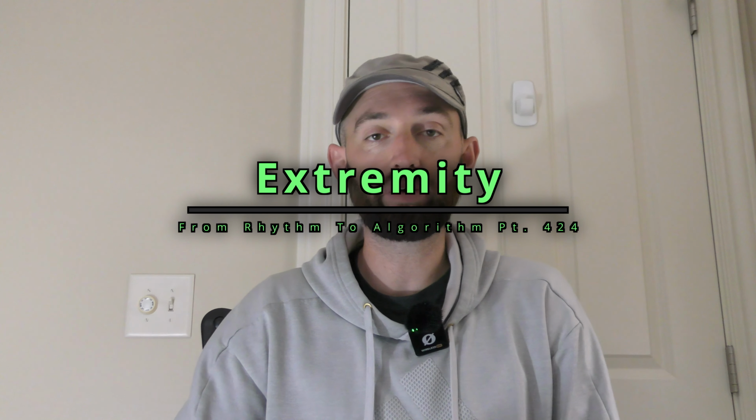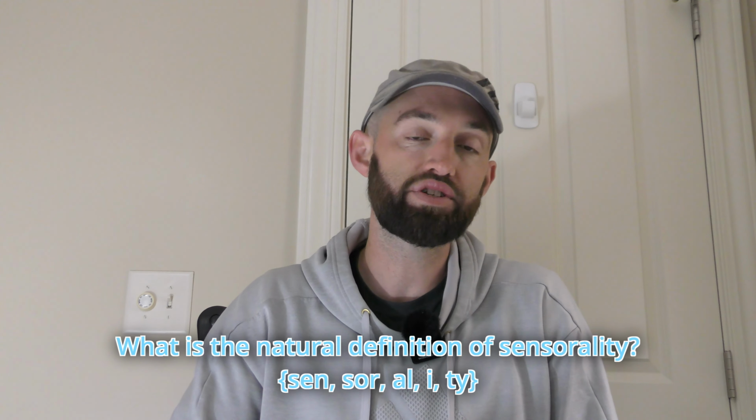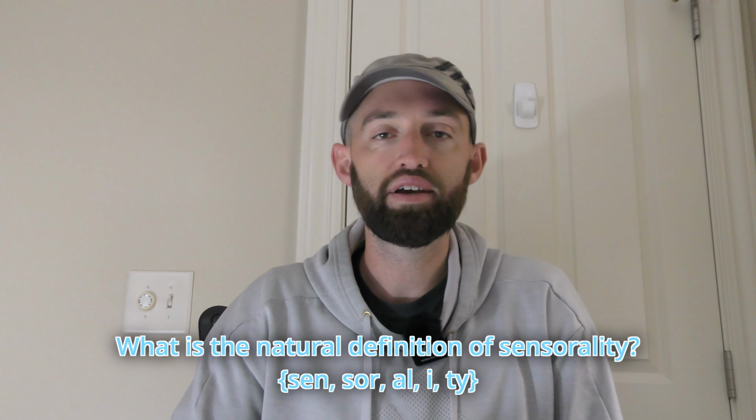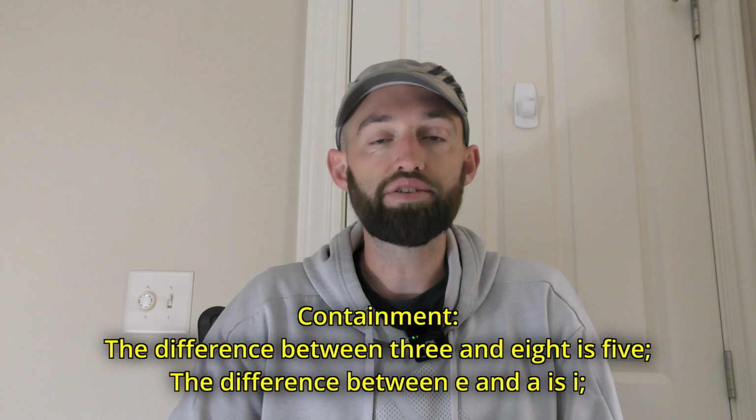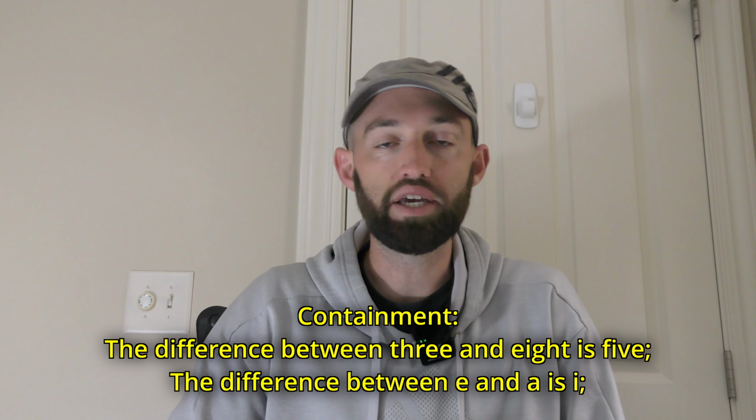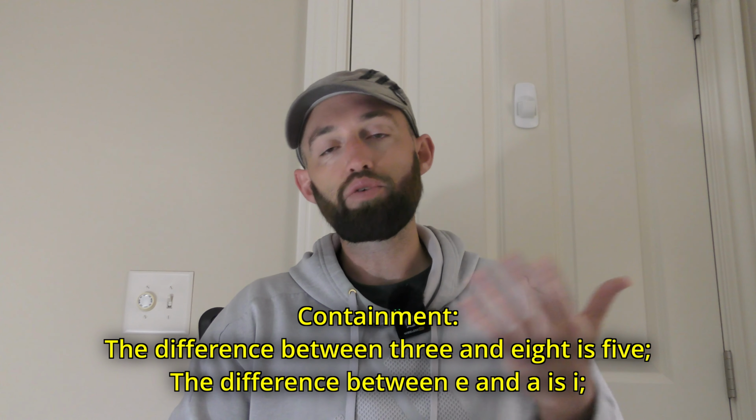We continue on with our derivation, looking for the finalizing, stabilizing syllability, the direct iteration of sensorality. That irreducible sound represented by those letters, showing the direct integration into known ontology through containment. The difference between 3 and 8 is 5, the difference between E and A is I. Directly working through analysis. And so, just starting with our steps, nothing really at the forefront of my mind.